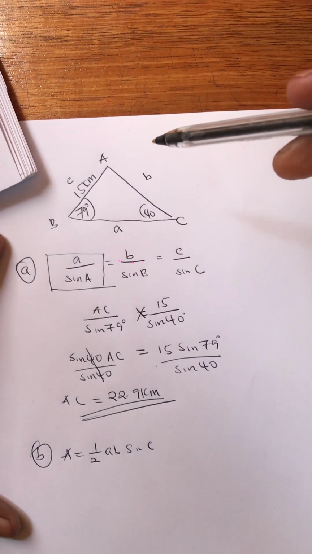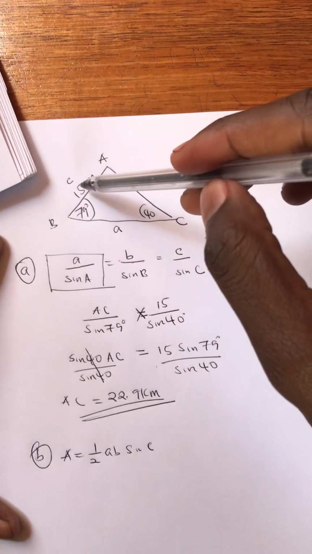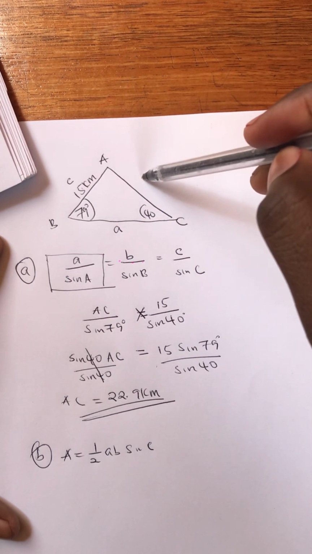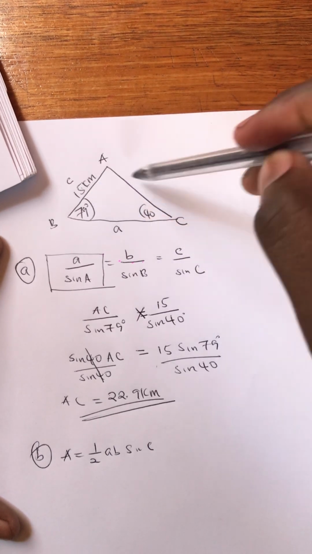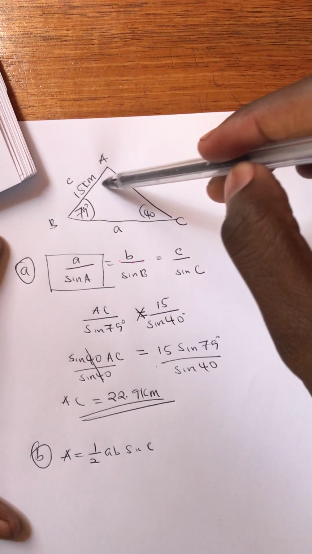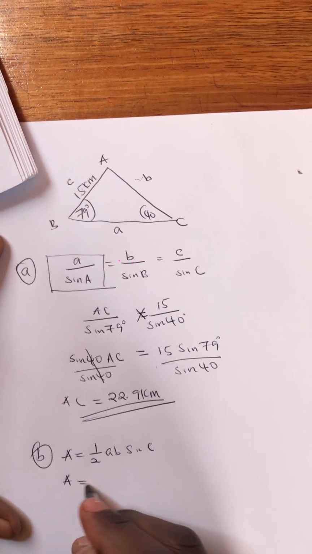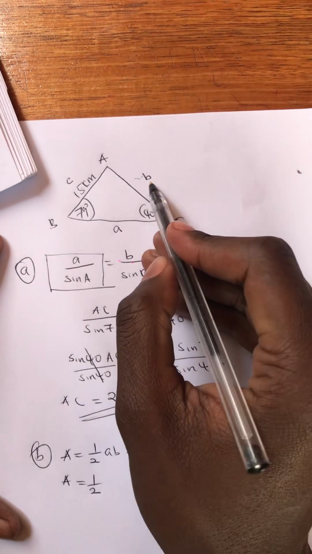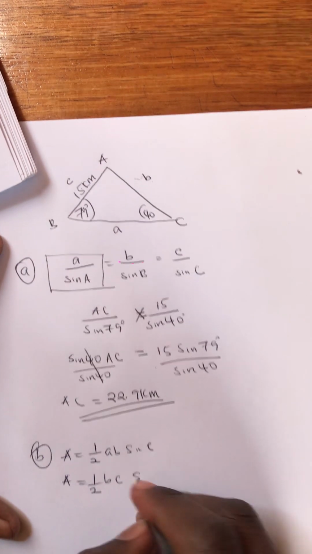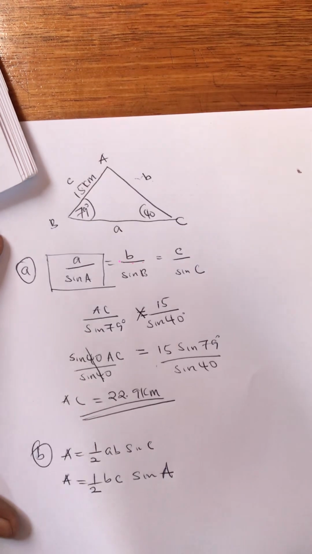We want to find the area. So which two sides are we going to get? We're going to get this side here and also this side here, because this side we're from calculating it. Now if we're going to get these two sides, then the angle that we should get is the angle in between them. So what is this angle here? So first of all, we are saying area will be equal to 1 over 2. We are getting side B and side C. So side B and side C, sine, the angle in between them is what? A. So we're saying sine A.